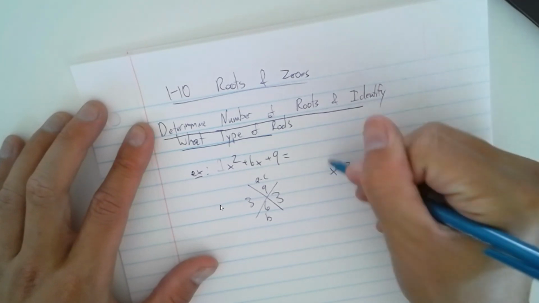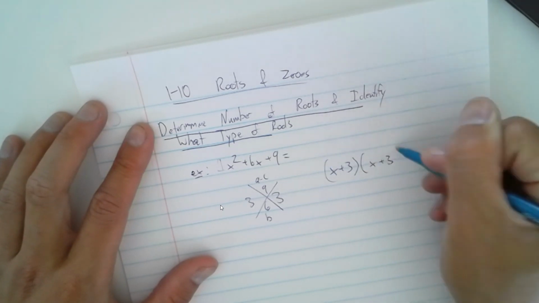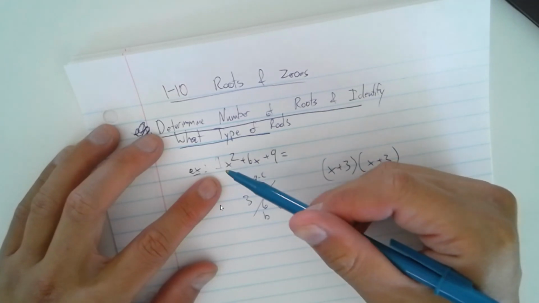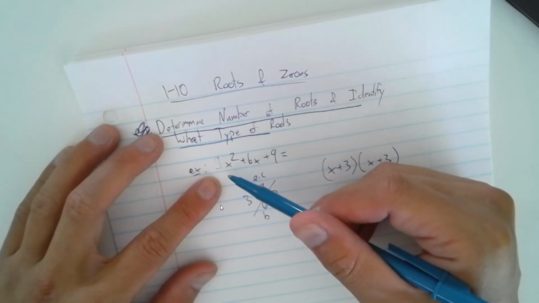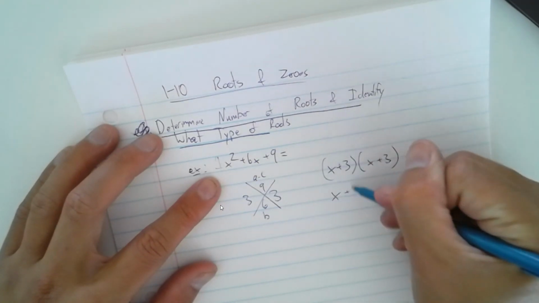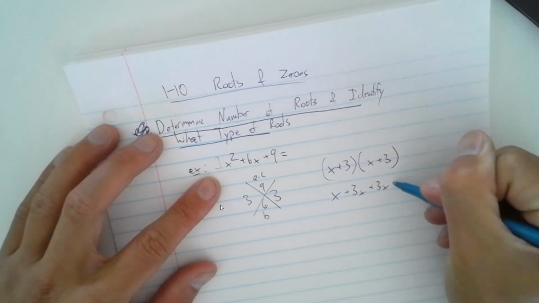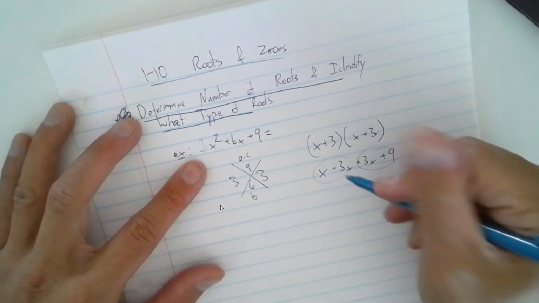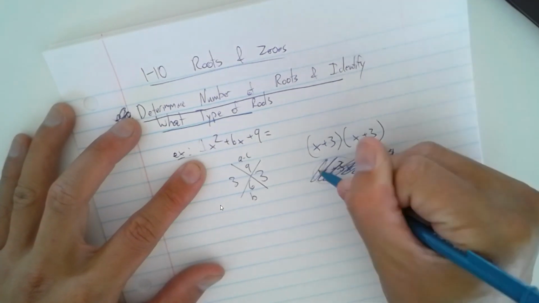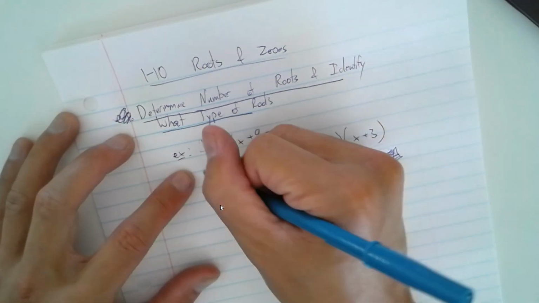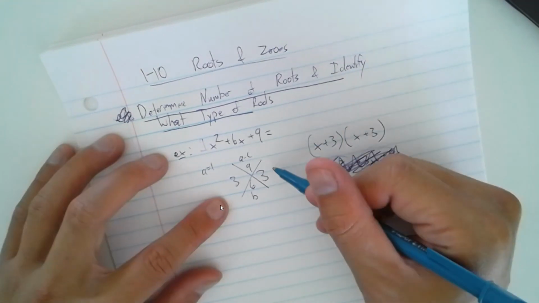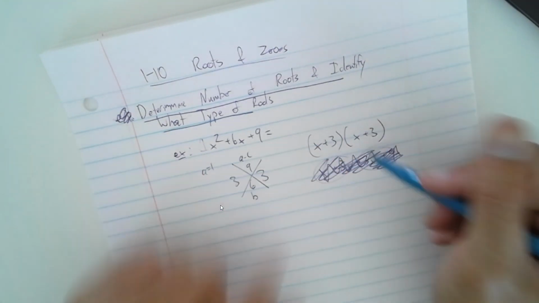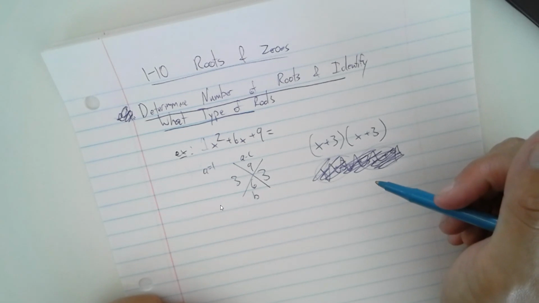And the only reason why I can do this and not factor by grouping is because your a value is only equal to 1. If it was greater than 1, I would have to do this: x squared plus 3x plus 3x plus 9, and then you'd group this and this together. You could do that and you get the same answer, but if your a is only equal to 1, you can go straight to this step here. That's it.